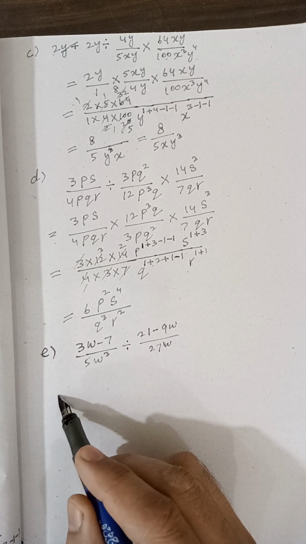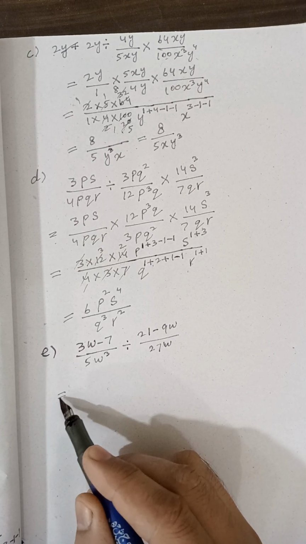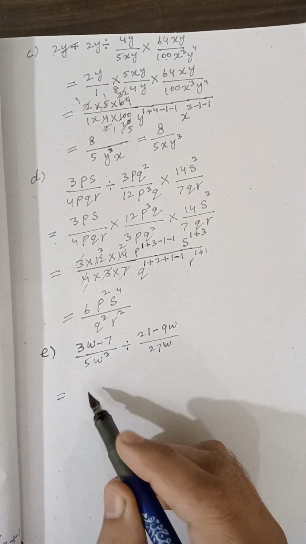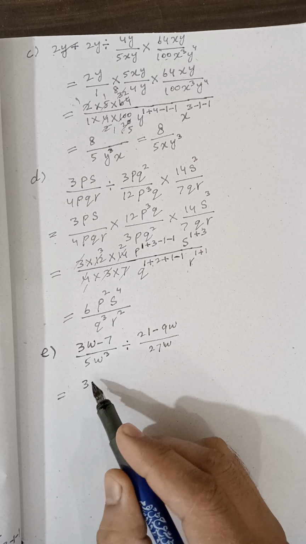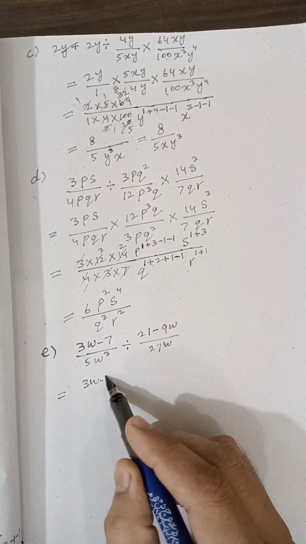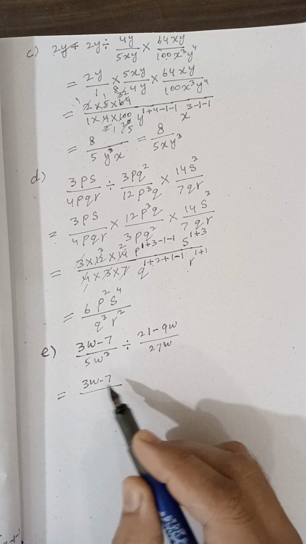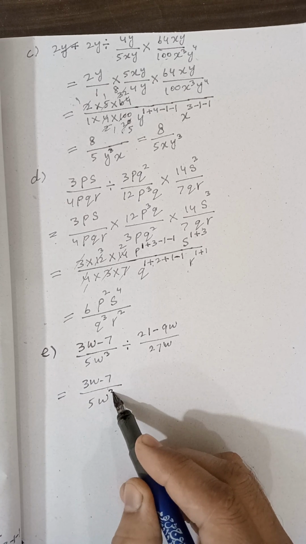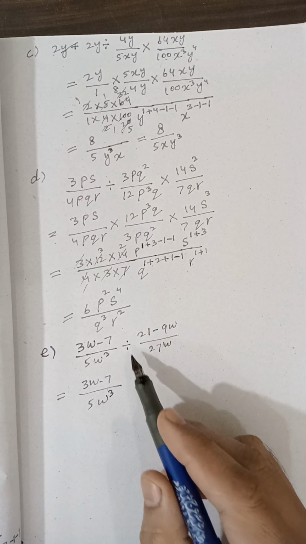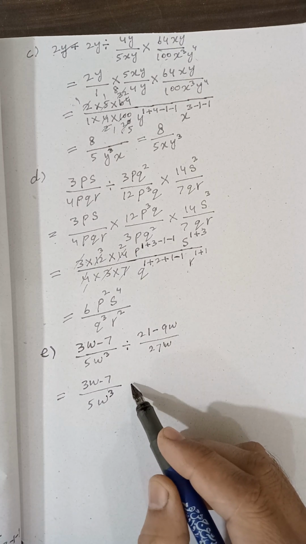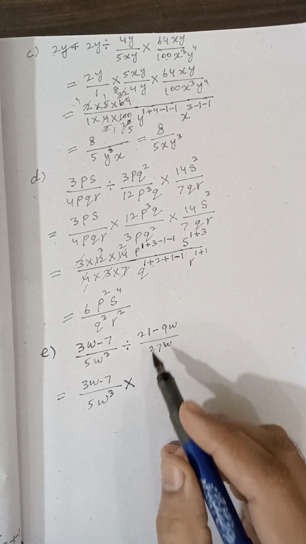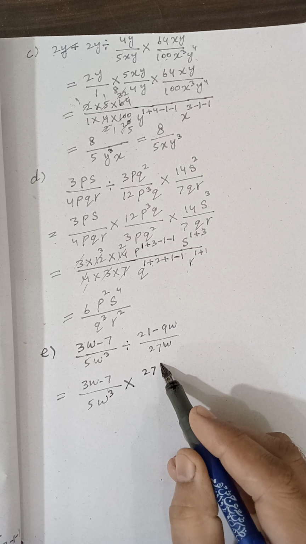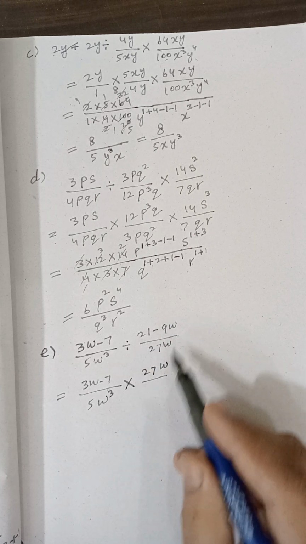We have to simplify this. So see here 3W and minus 7. This is the first fraction. Write it as such because it is already in simplified form. And 5W cube is also in simplified form. Convert this division sign into a multiplication sign, and the denominator will change into the numerator. Write the numerator here.